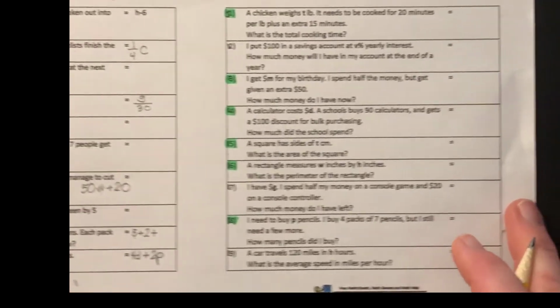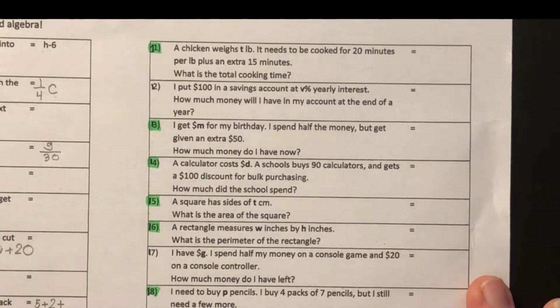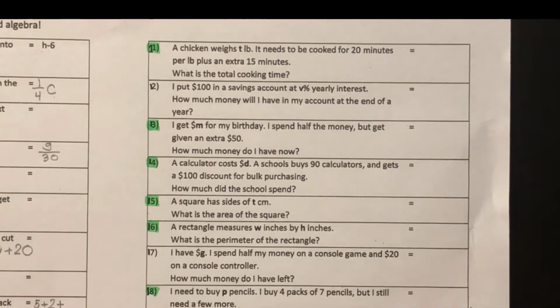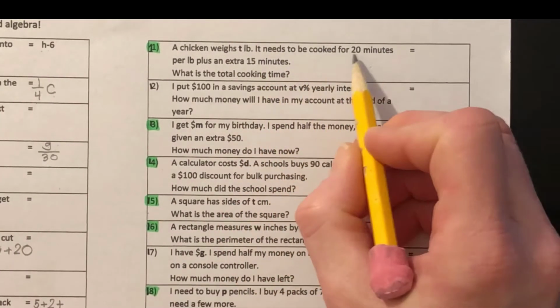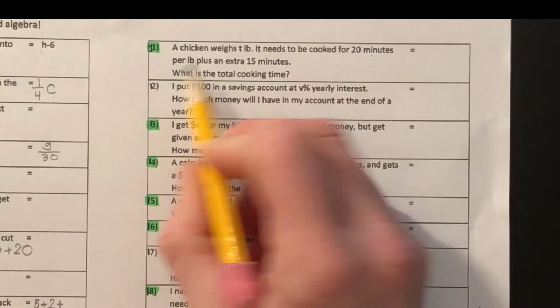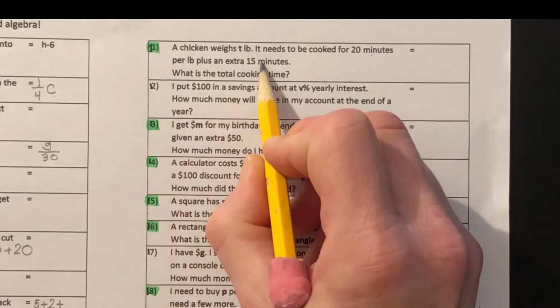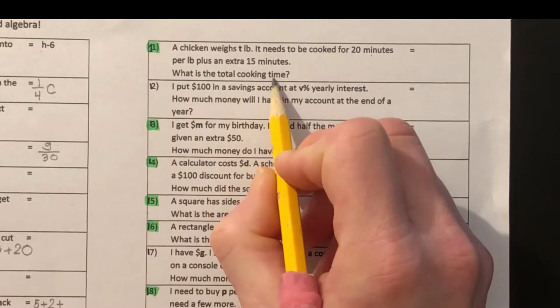Notice we're doing a lot of these together. These are pretty challenging. A chicken weighs T pounds. It needs to be cooked for 20 minutes per pound, plus an extra 15 minutes. So what is the total cooking time? We're adding up the time.